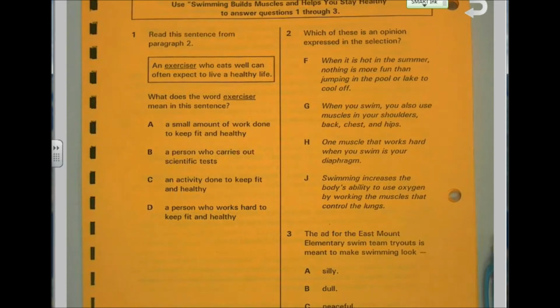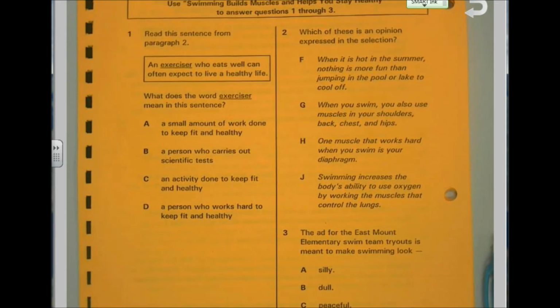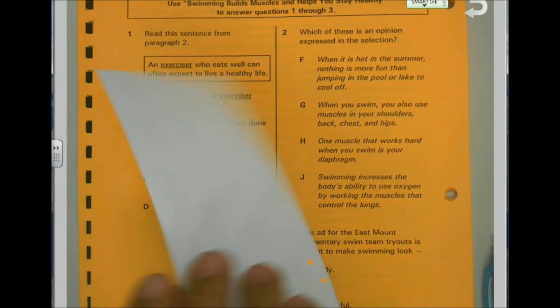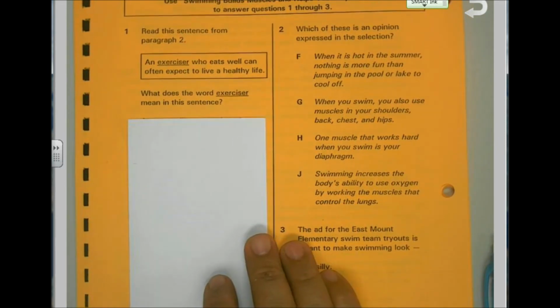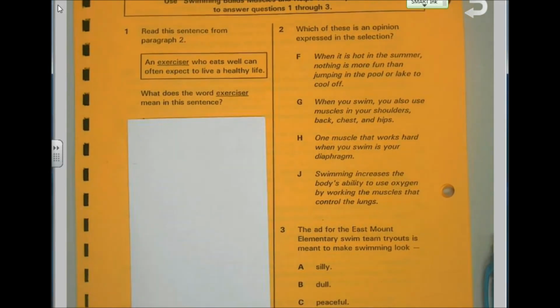Got to remember that. Now, when we go to the questions, what's the first thing we do? Cover the answers. The first thing we do is read the whole question. Not just a piece of the question, we read the whole question. And always do that with a highlighter in your hand, just in case you need to mark anything. So, read the sentence from paragraph 2.